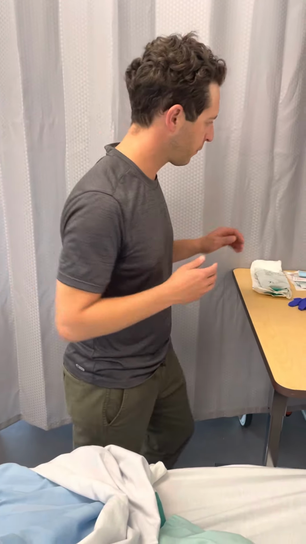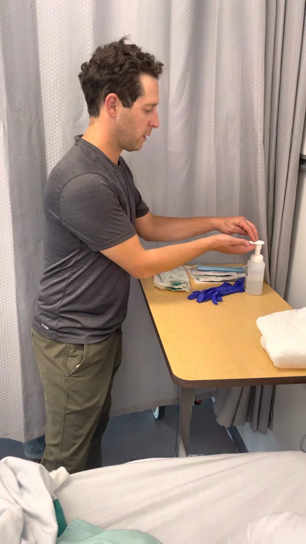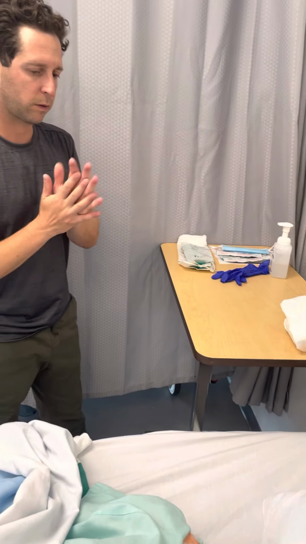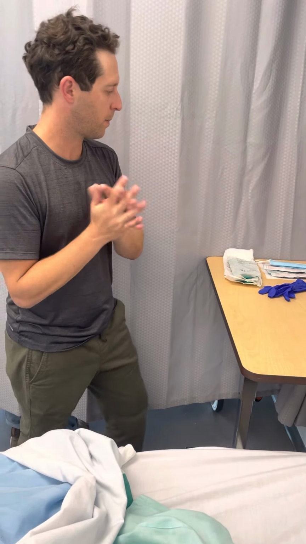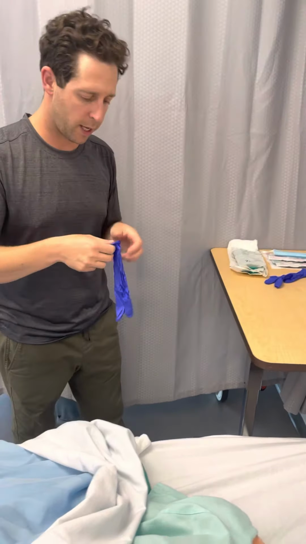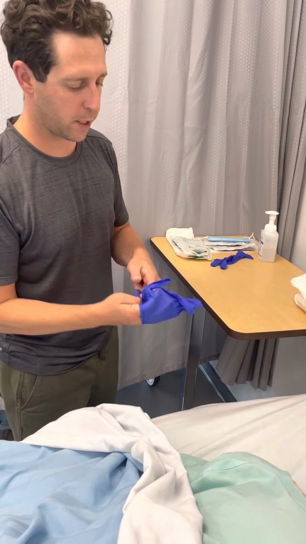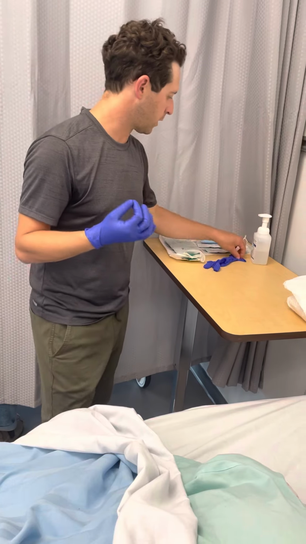Okay. So Pat, I'm just going to get my sterile kit set up. So wash my hands, wash this table and allow it to dry. This would be a good time to do vital signs before I get too far set up.